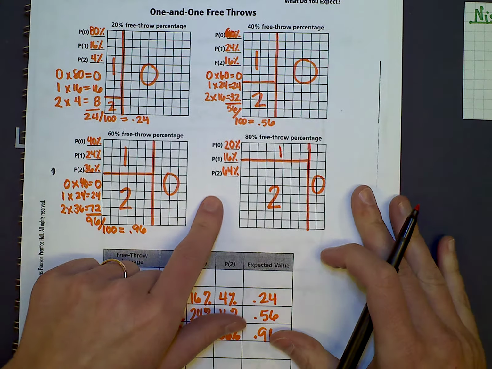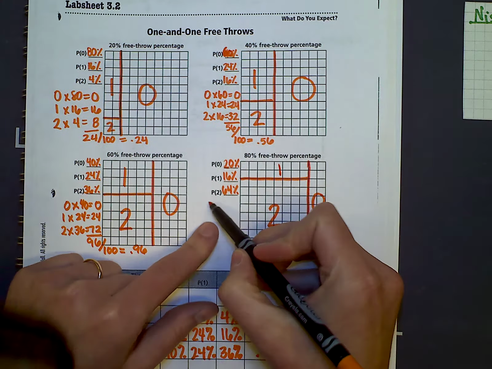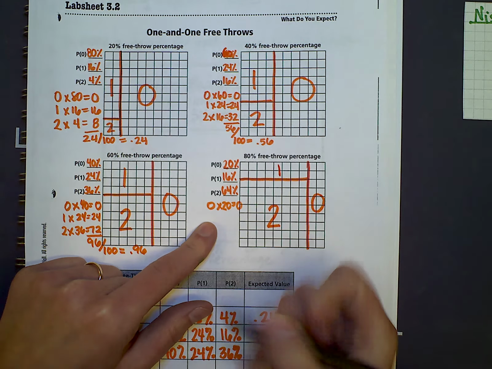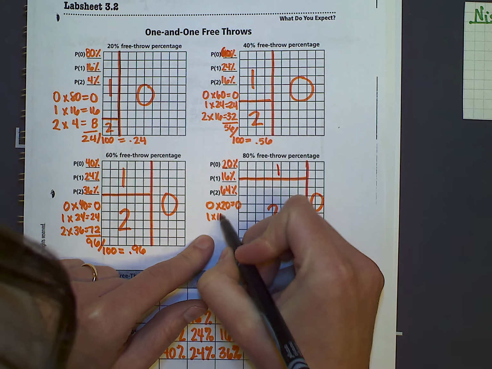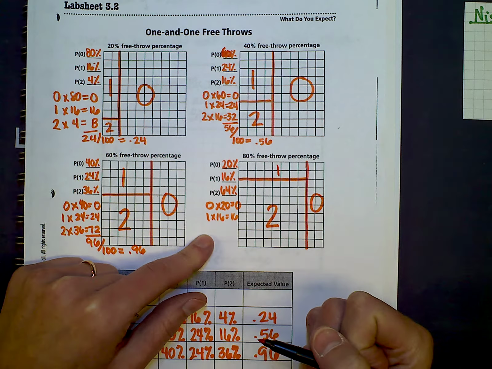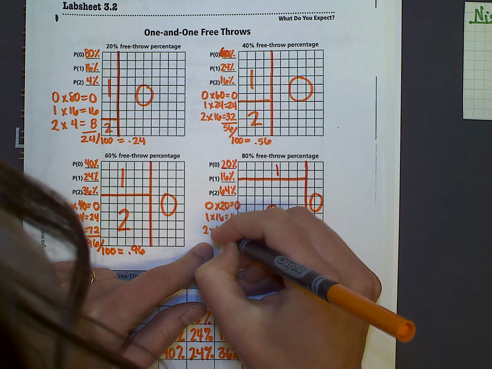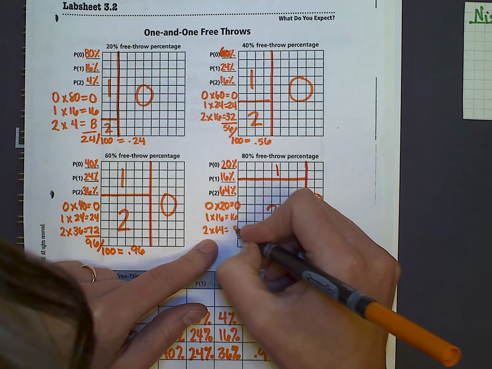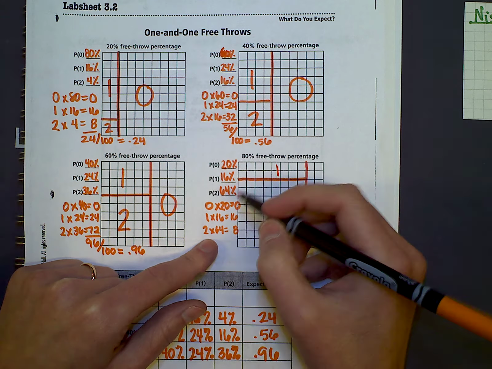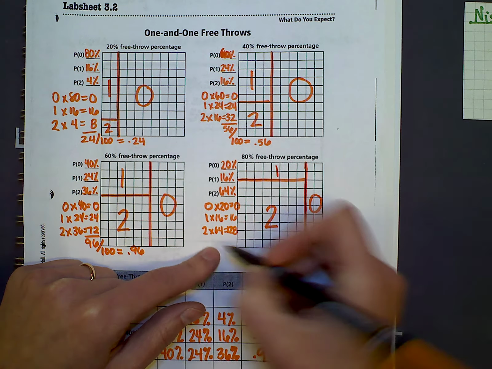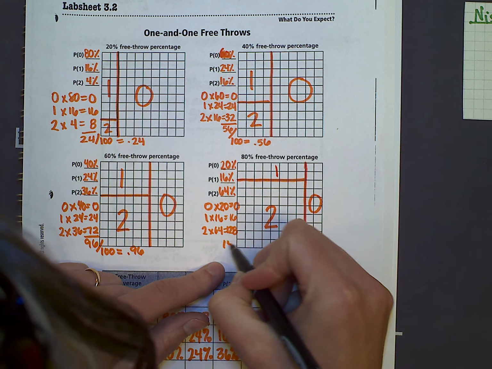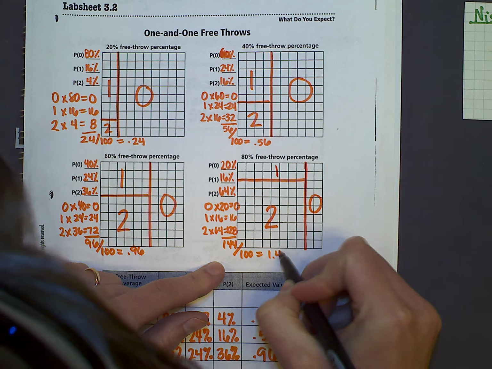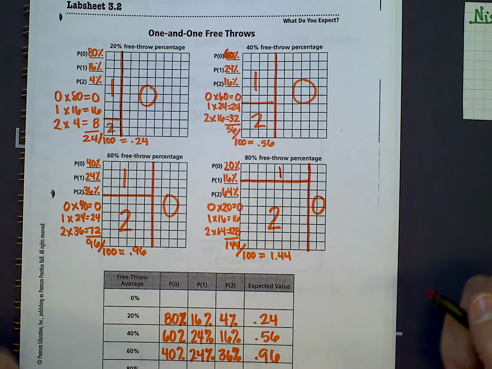Now let's do the same thing, find the expected value for an 80% shooter. We're going to expect them to make 0 points 20 times out of 100. We're going to expect them to make 1 point 16 times out of 100. 1 times 16 is 16. Make 2 points 64 times out of 100, and 2 times 64 is 128, and then our total here is 144, and we're going to divide that by 100, and so our average points per attempt here is 1.44.